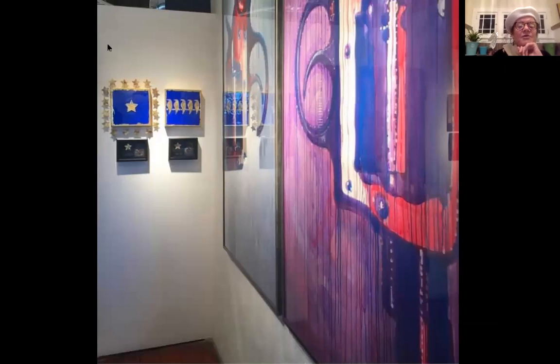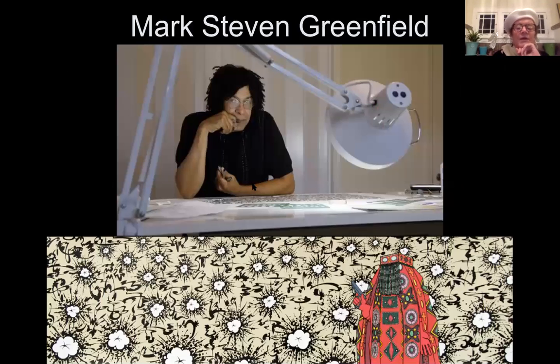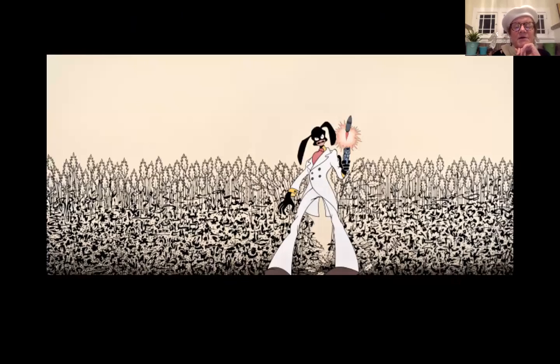So these are Cheryl Dolivan's pieces. And these immense paintings here by Alex Kritsalis. You all know Mark Stephen Greenfield. He was also in the show. And this is one of his pieces with guns.